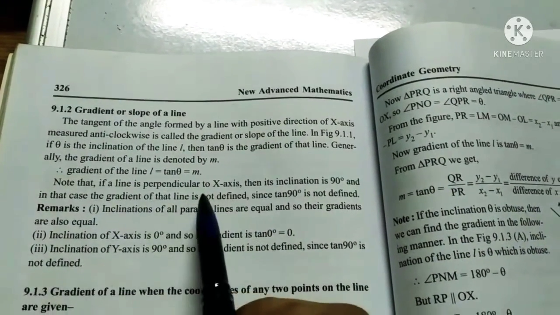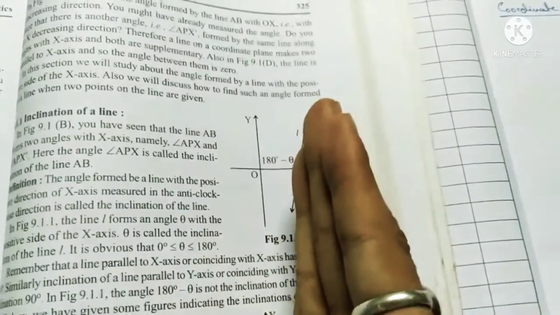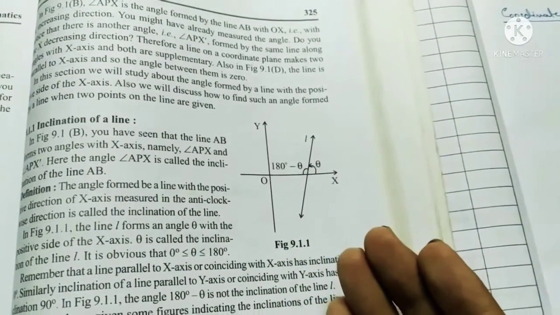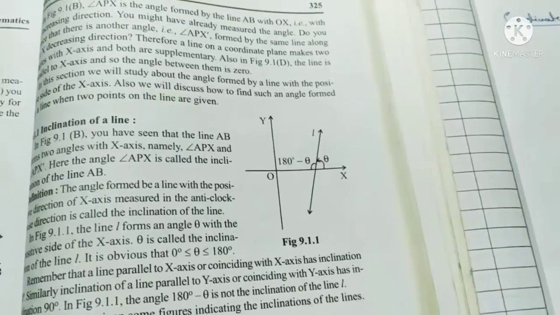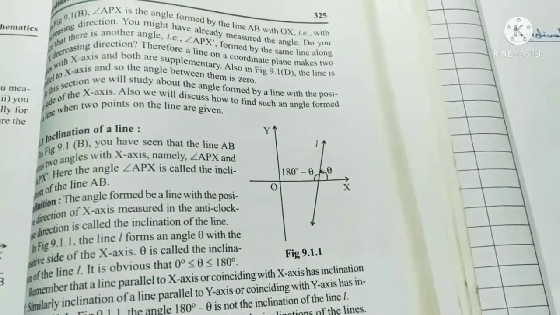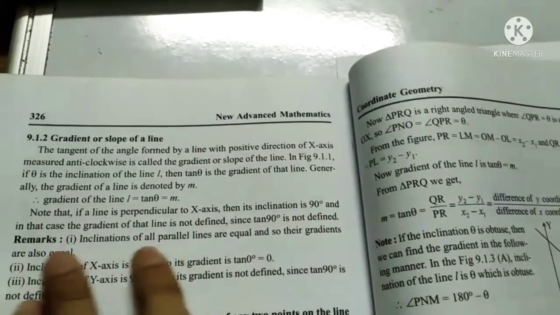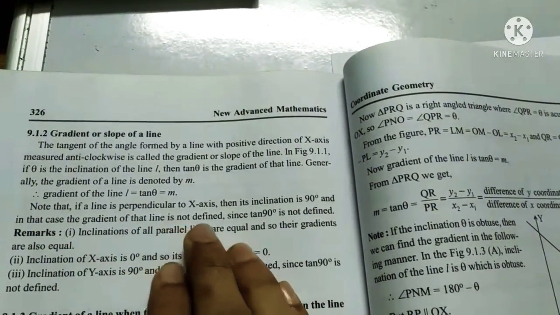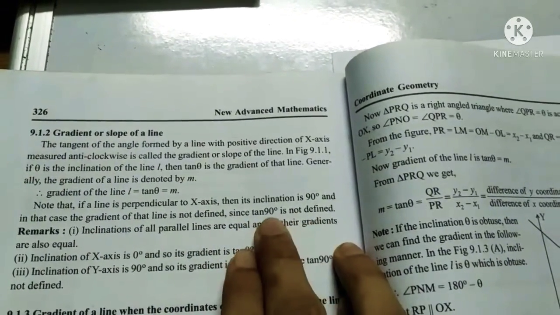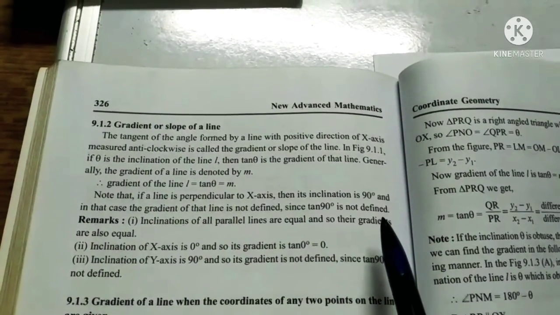Note that if a line is perpendicular to x-axis, then its inclination will be what? Inclination will be 90 degree. Yes or no? If a line is perpendicular to the x-axis, then its theta will be 90 degree. And in that case, the gradient of that line is not defined, since tan 90 degree is not defined.